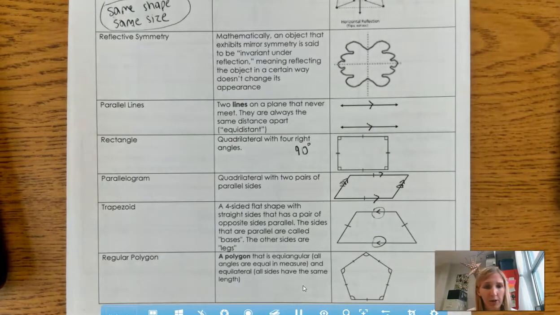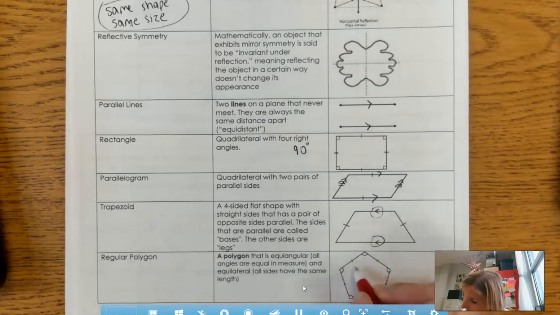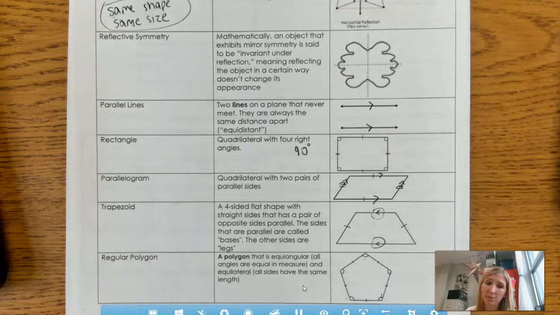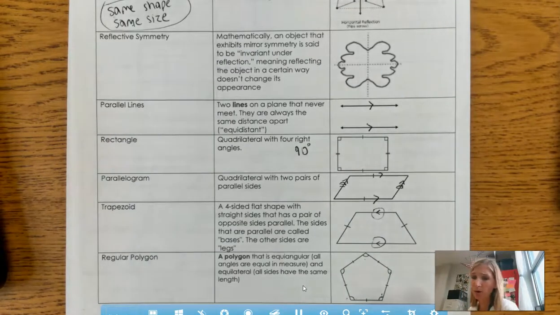And our last vocabulary word is regular polygon. A polygon is just a shape with a certain amount of sides, right? So a polygon that is equiangular, meaning that all the angles are equal, and equilateral, meaning that all the sides are equal, we call that a regular polygon. So that means every single angle in here is the same measurement and every side is the same side length. So that's what we would call a regular polygon.